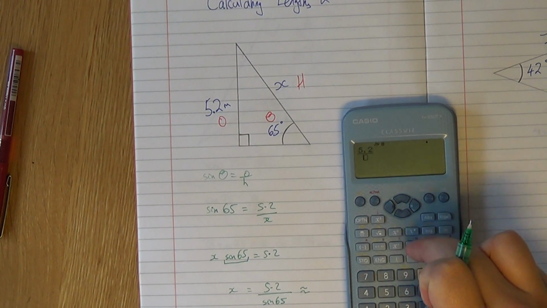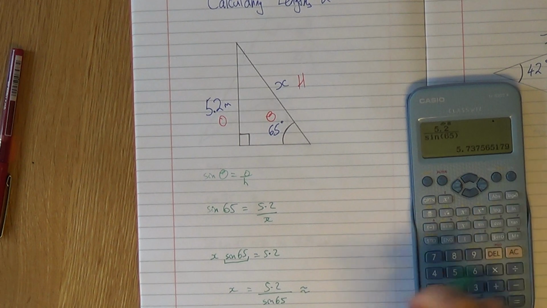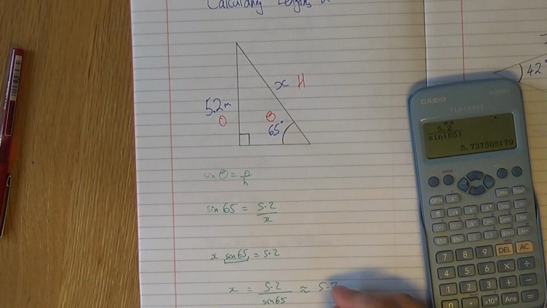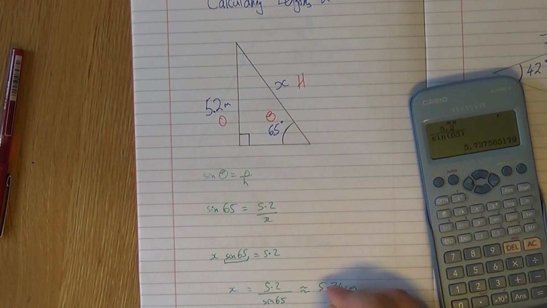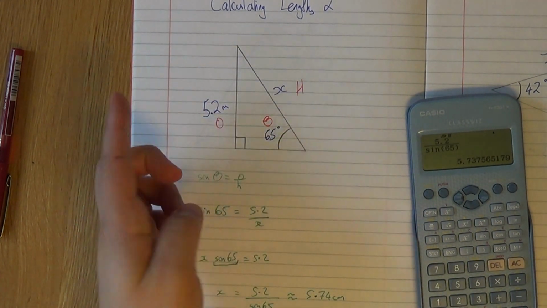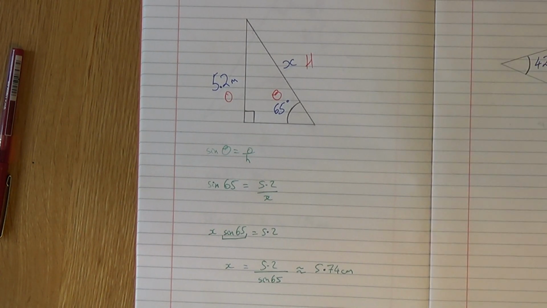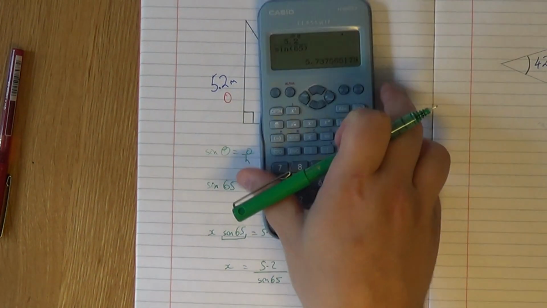5.2 divided by sine 65, 5.74. Okay, and as we'd expect, the longer edge is longer than the other edge. That's reassuring, so that's worked out okay. And it all comes the same from there, so these should be quicker to do now.